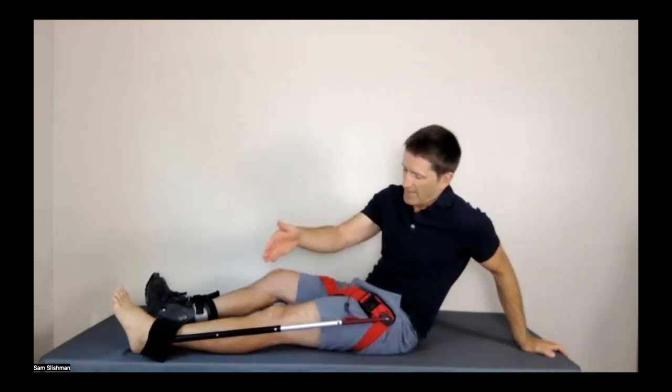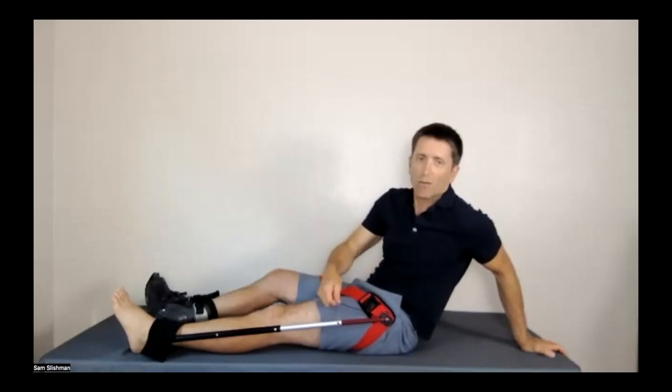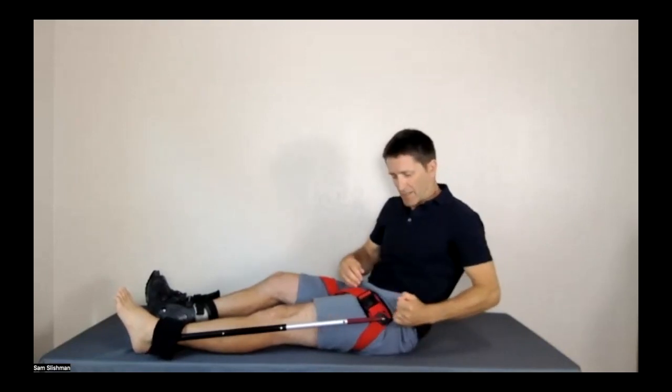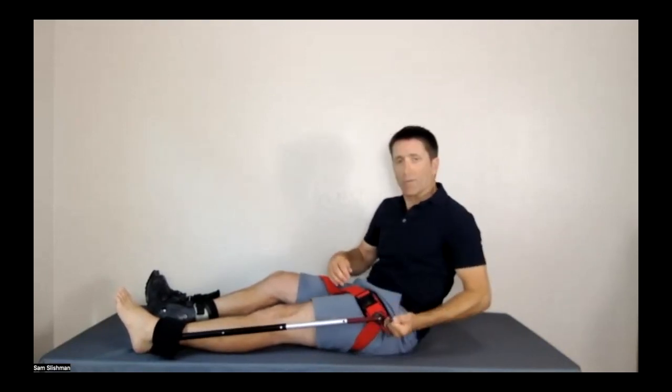So you'll notice there's no more thumb screws. It's just the cord that does the lock. And it's quite easy to adjust and readjust. Just pull and lock and then release.